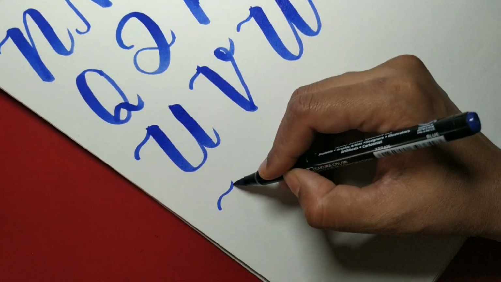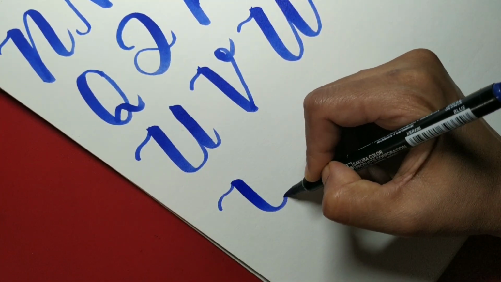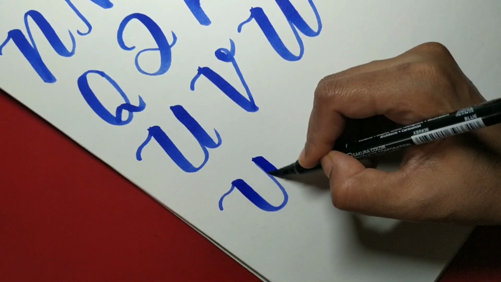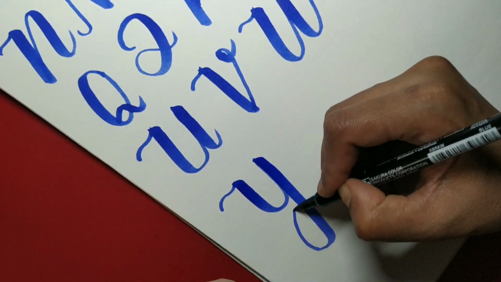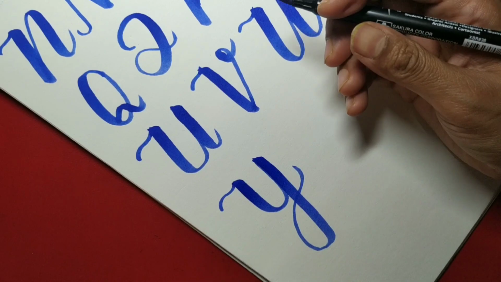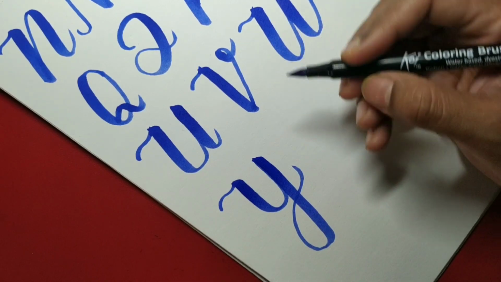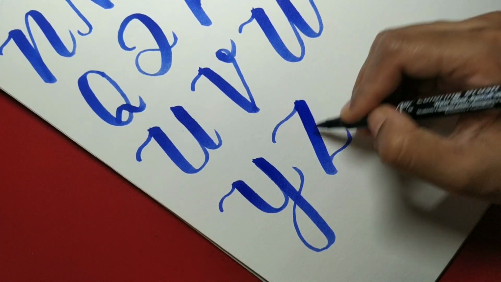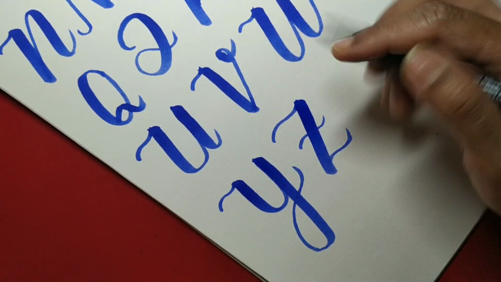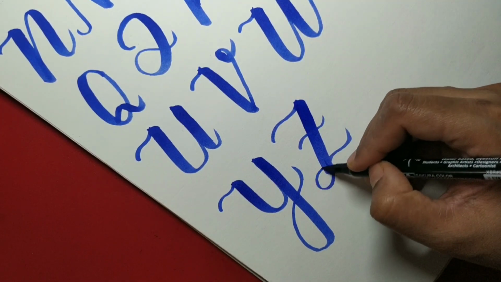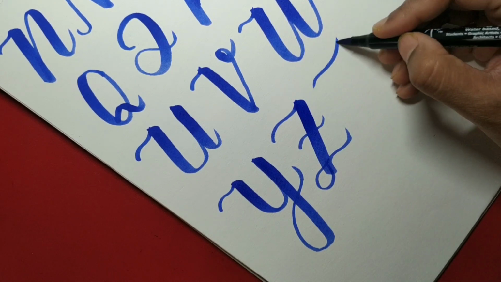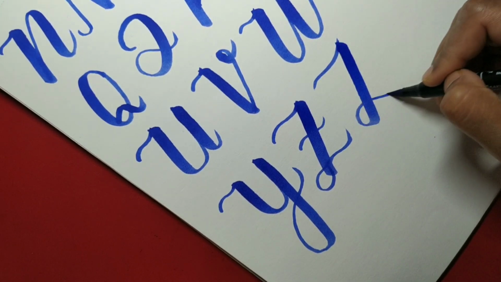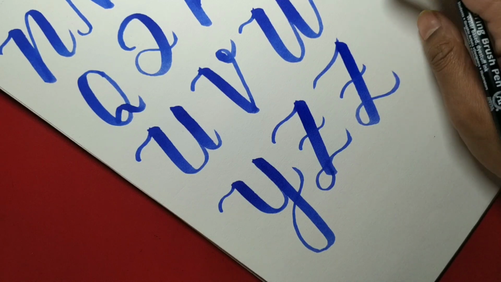Y also remains kind of same. Underturn, come back down, the descending stem loop. That's your Y. And then your Z. A swash, come down heavy, another swash, and one in the center. You can also give it a loop, something like this. Come down heavy, something like this.